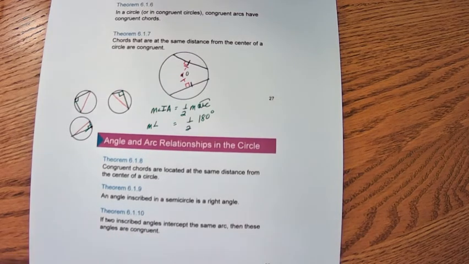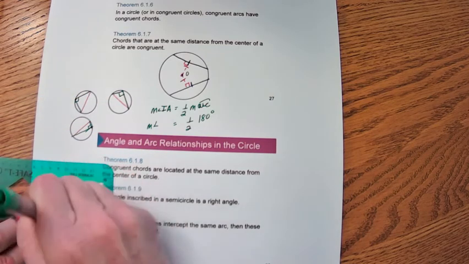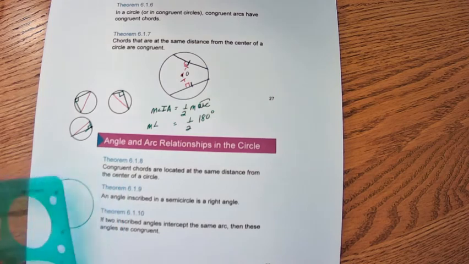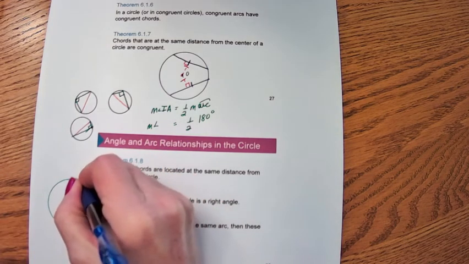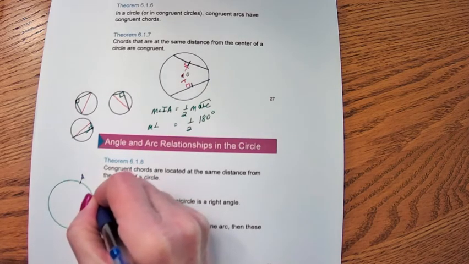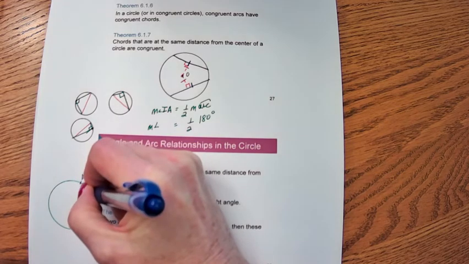And if two inscribed angles intercept the same arc, the angles are congruent. We see this all the time in our diagrams. Let's say this is intercepted arc AB.